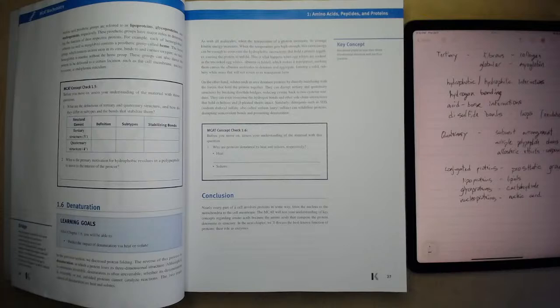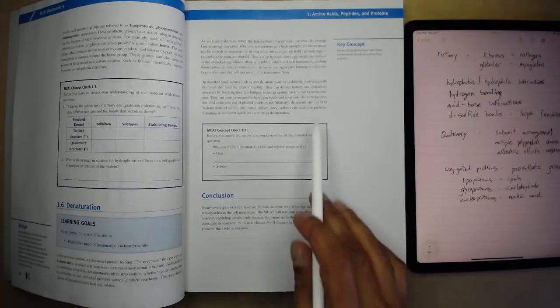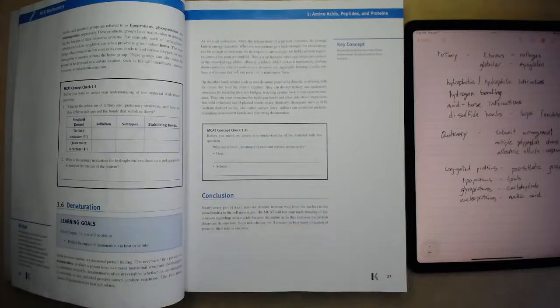They can disrupt tertiary and quaternary structures by breaking disulfide bridges, reducing cystine back to 2 cysteine residues. They can even overcome the hydrogen bonds and other side chain interactions that hold alpha helices and beta pleated sheets intact. Similarly, detergents such as SDS, sodium dodecyl sulfate, also called sodium lauryl sulfate, can solubilize proteins, disrupting non-covalent bonds and promoting denaturation.